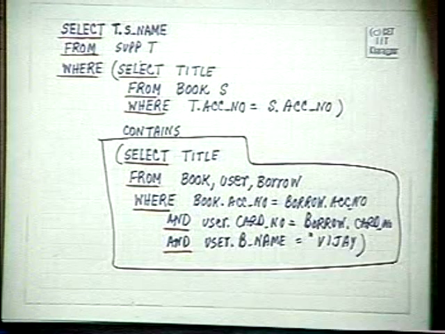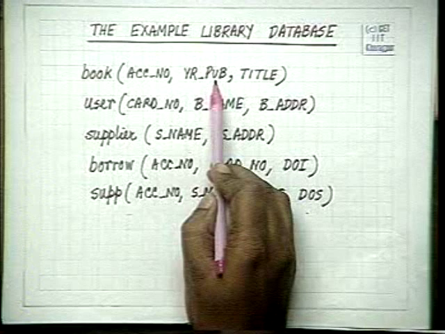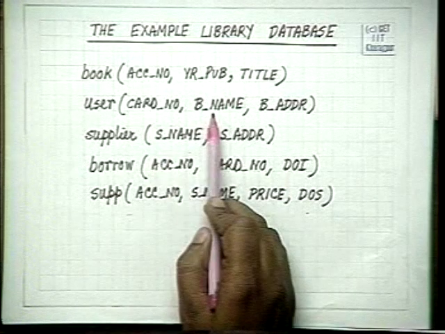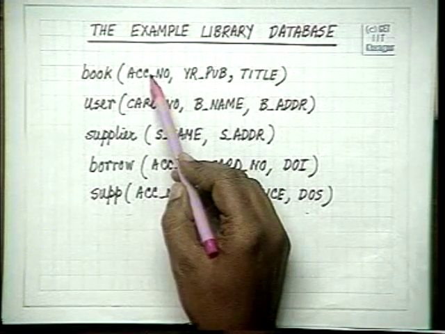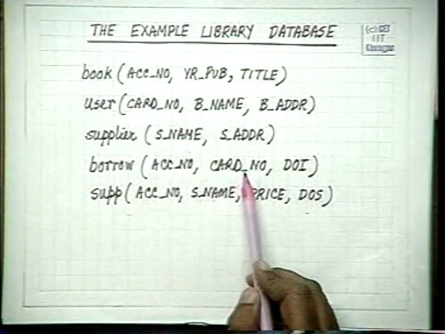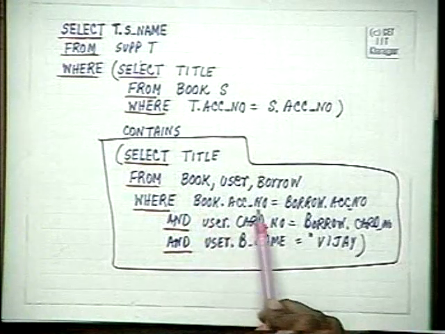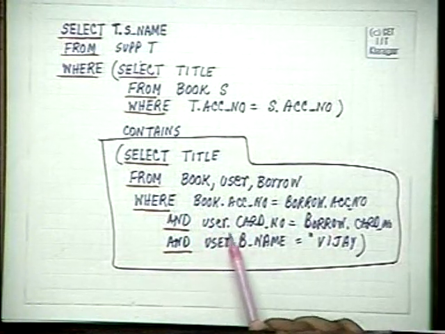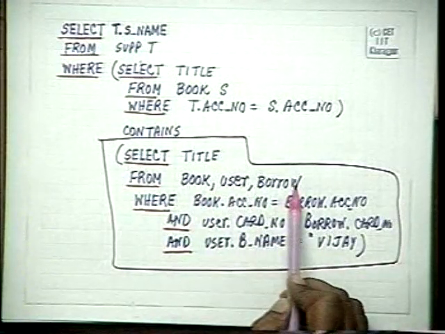So let us go back to our original database. Book: accession number, year of publication, title. User: card number, name, address. Borrow: accession number, card number, date of issue. The common attribute between book and borrow is accession number, and between user and borrow is card number. Here you did a natural join between book and borrow and a natural join between borrow and user. So it's actually a natural join between book, user and borrow.